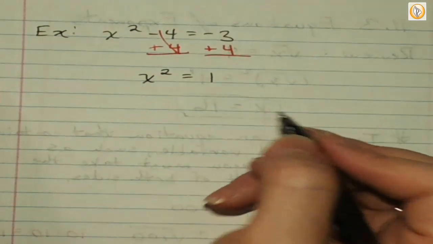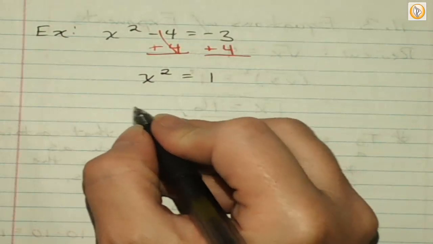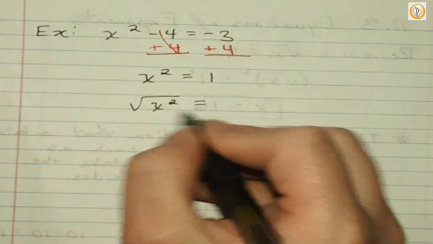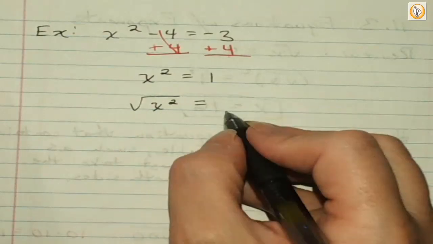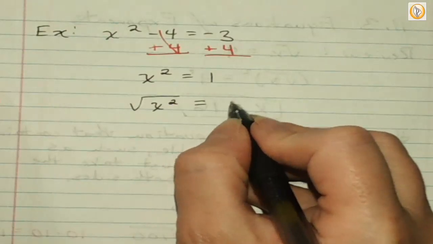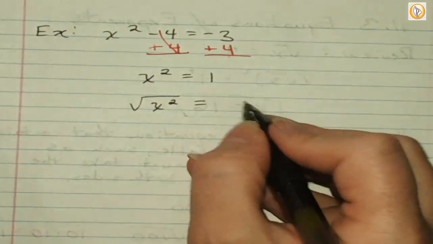Now what do I do? So you have to square root both sides. So the square root of x squared is x. What do I write on this side?